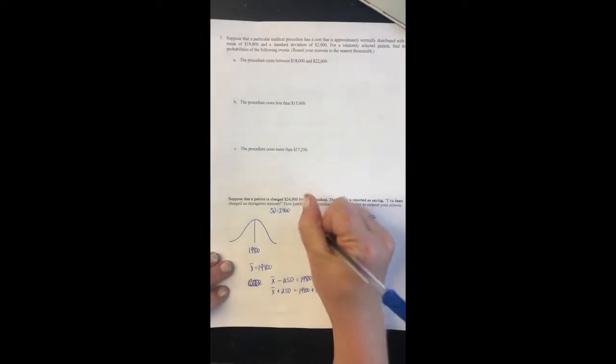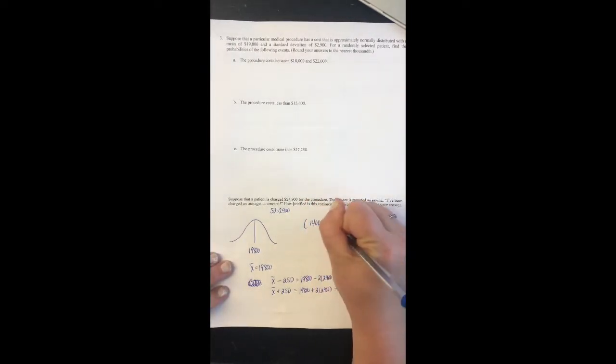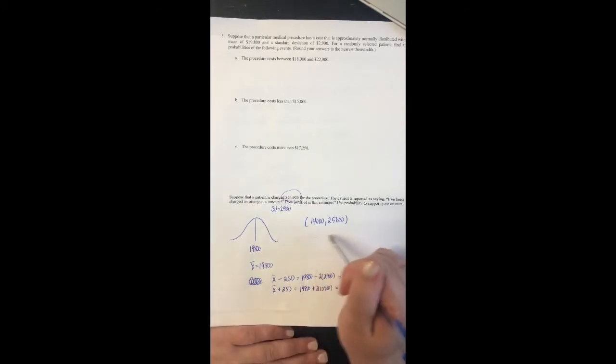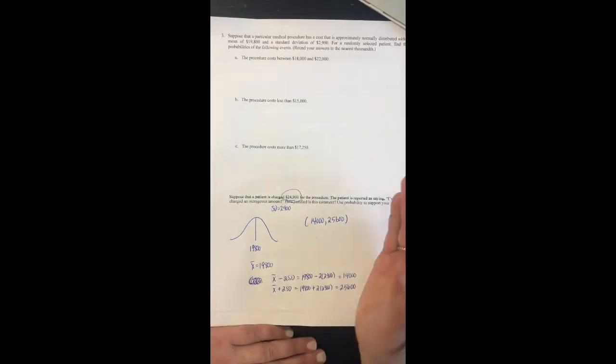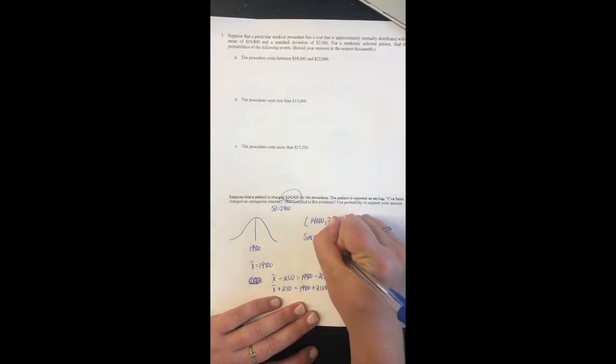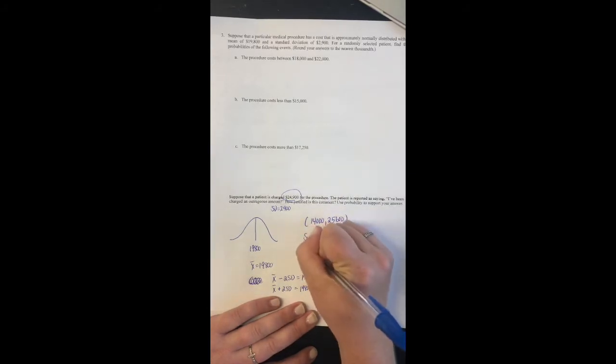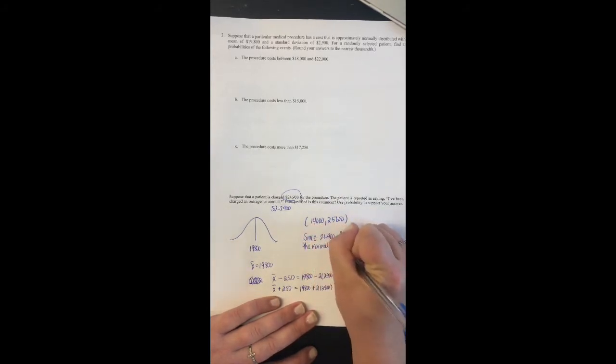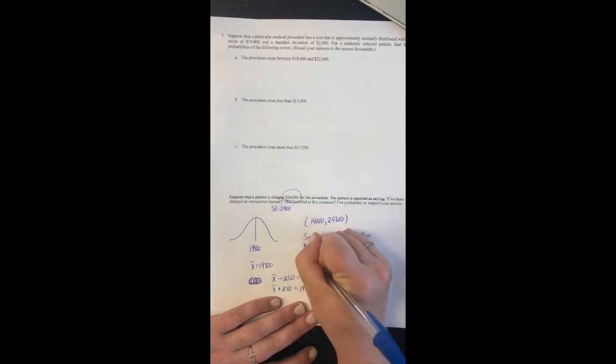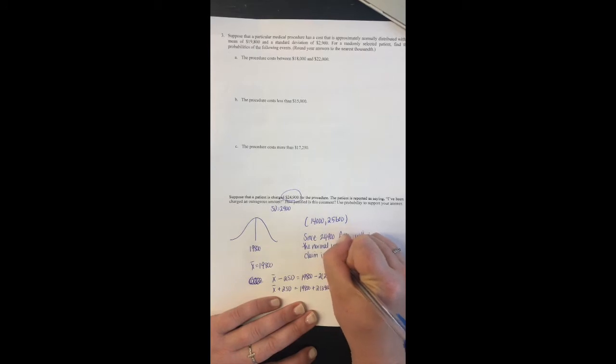Scores that fall in this range between 14,000 and 25,600, even though I know that this might be on the higher side of things, still fall within that normal window. So this lady is actually not justified in saying she's been charged an outrageous amount. She's actually having a value that falls within that range. So you would say, since 24,900 falls within the normal interval, her claim is not justified. She is not paying an outrageous amount.